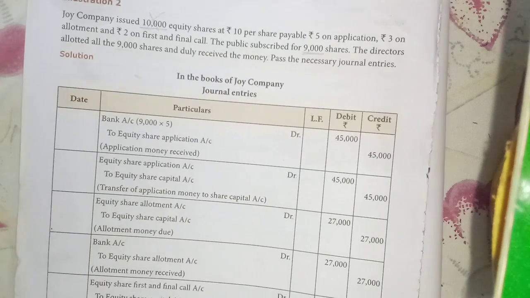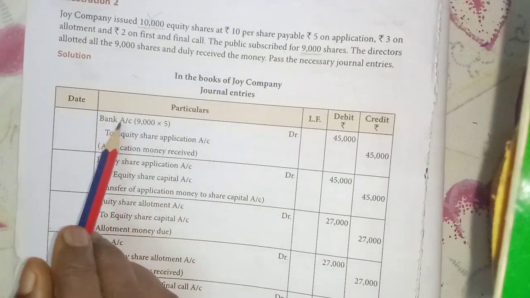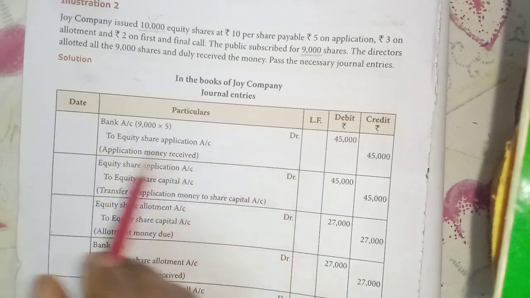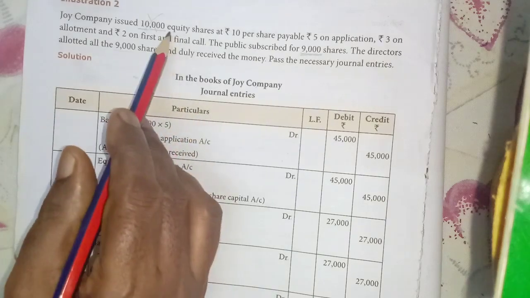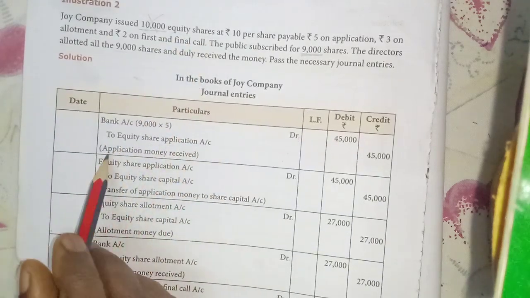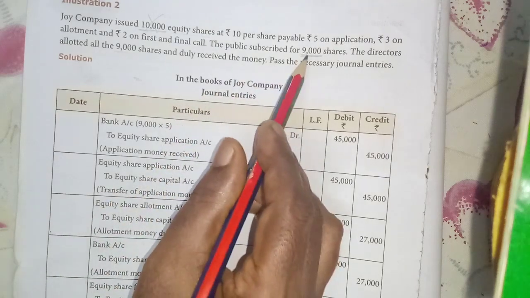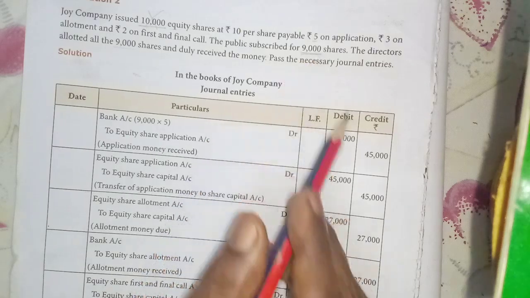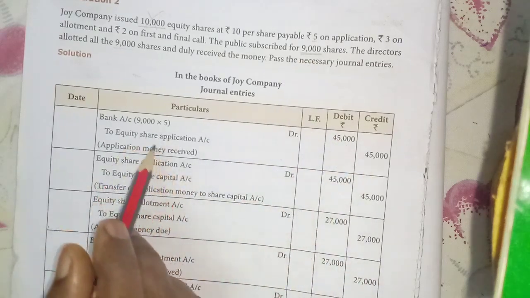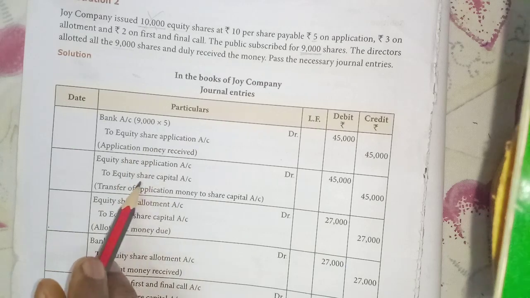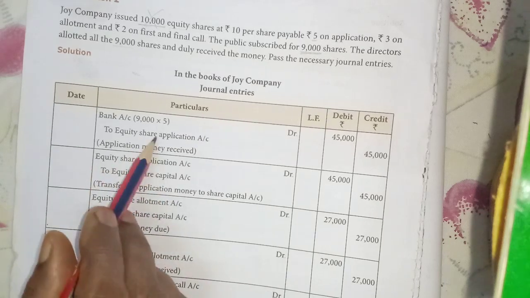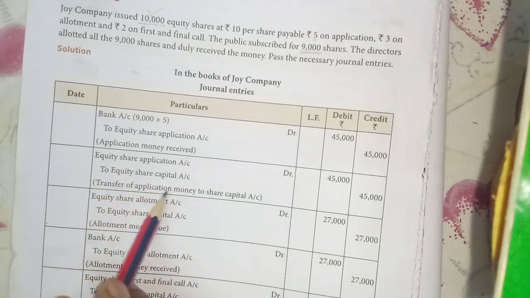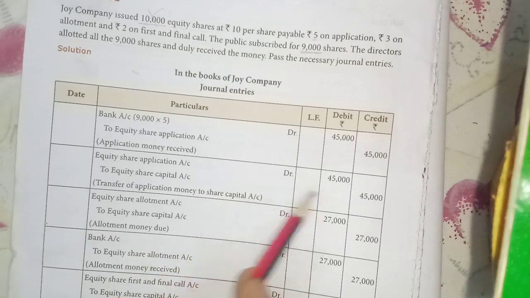Okay. So, see, first entry is receiving the application money. That is the first procedure. Bank account debtor to equity share application account. Application money received, 9,000 into application money, how much? 5. So 9 into 5, 45. So 45,000. Then that application money is transferred to share capital account. So equity share application we need to debit and we should credit equity share capital account. Then transfer of application money to share capital account, the same amount.